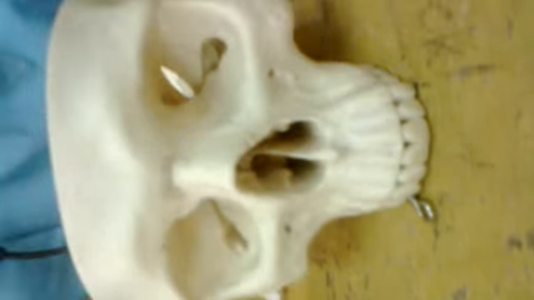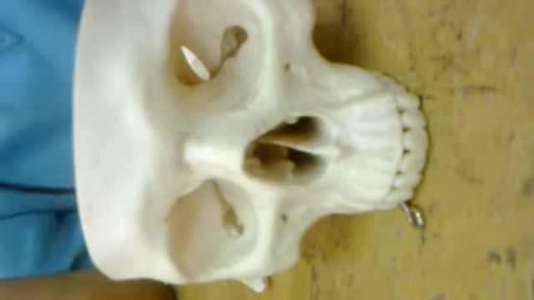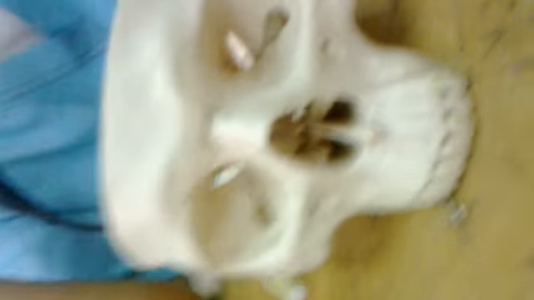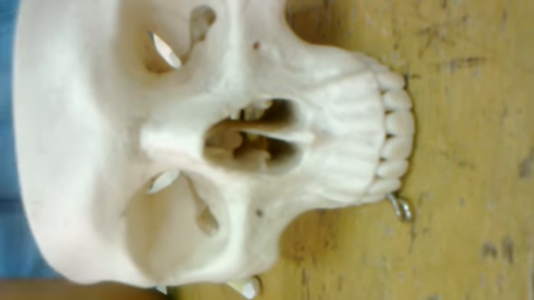Above, that will be your superior orbital fissure. And below, you have your inferior orbital fissure.